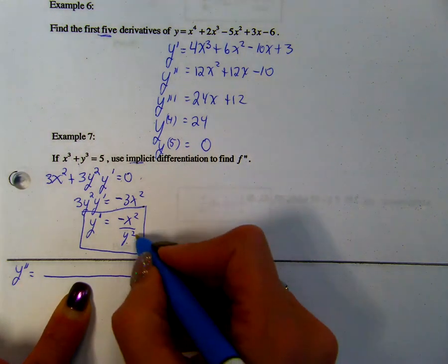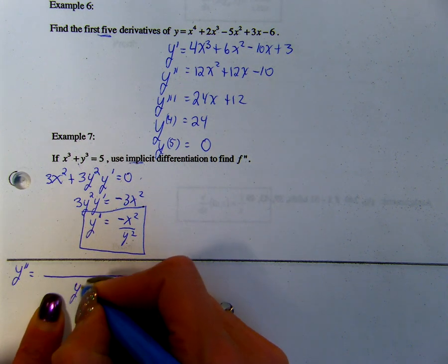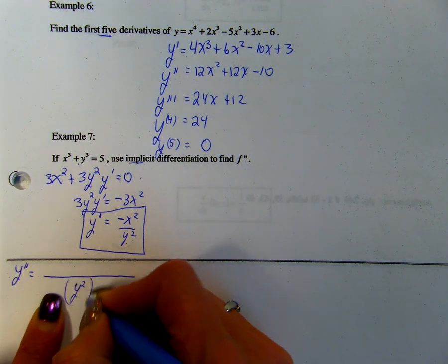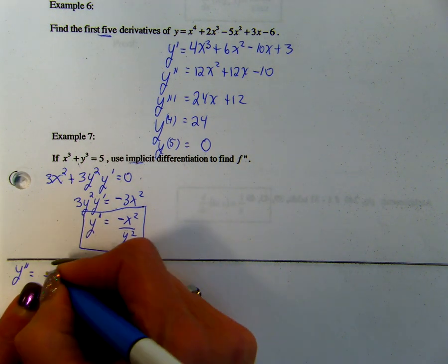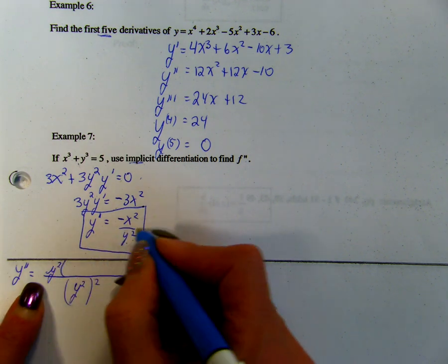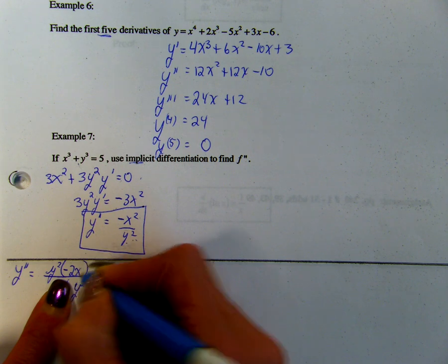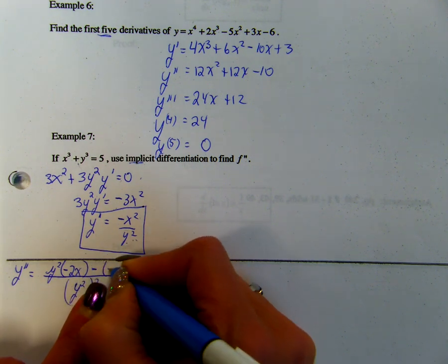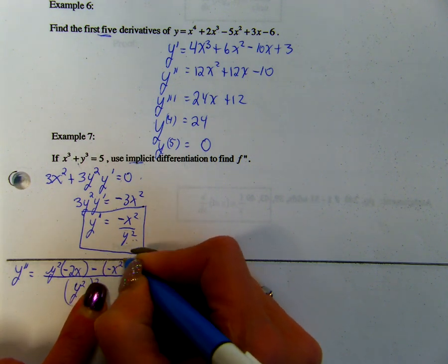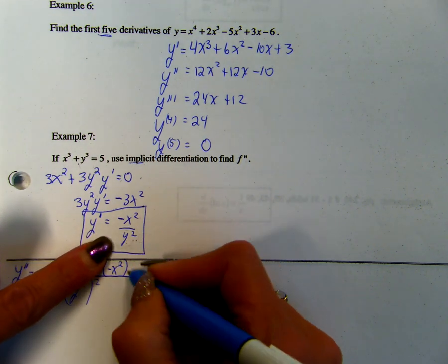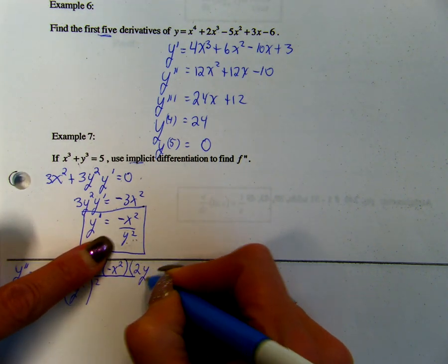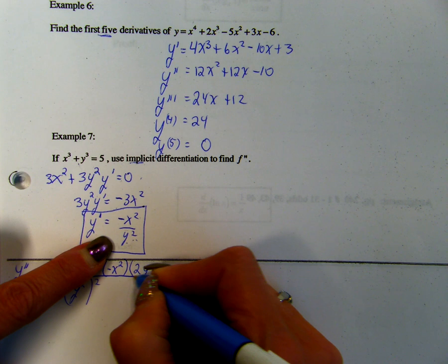So here we go. The denominator squared, as in y squared, all squared, and then it's low d high, the derivative of negative x squared would be negative 2x, less high d low, the derivative of y squared would be 2y, y prime.